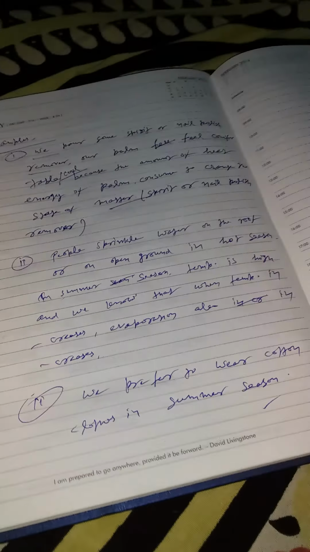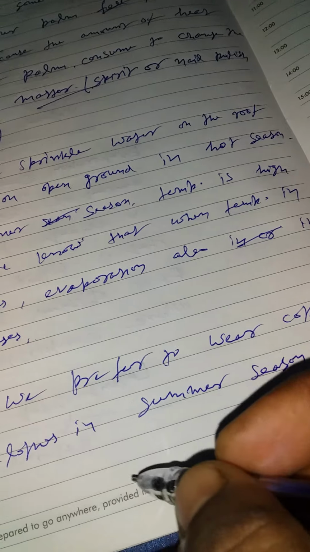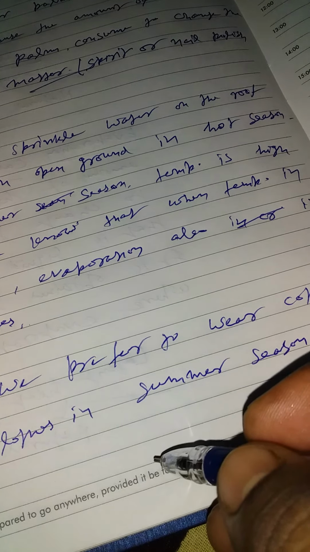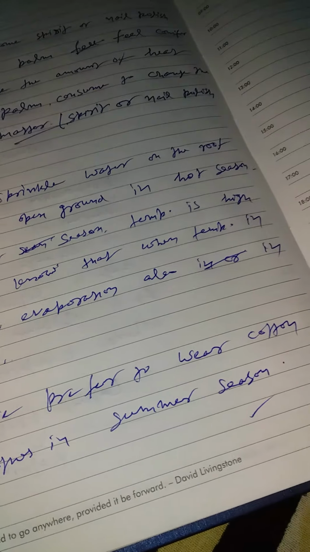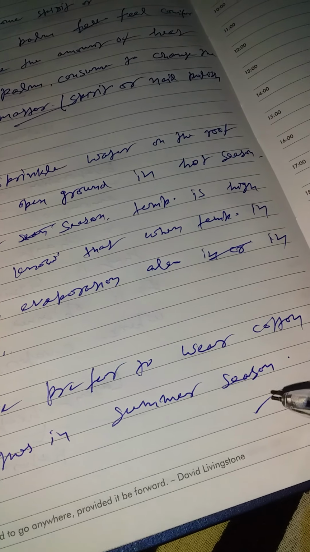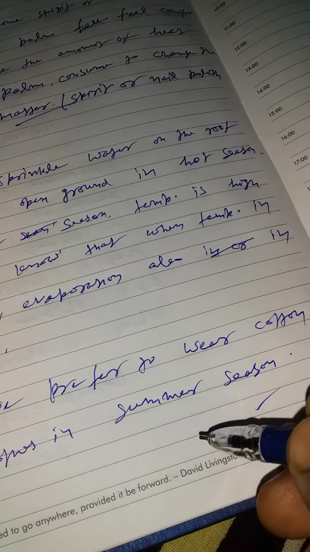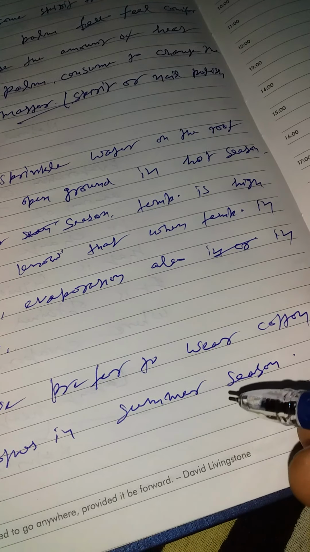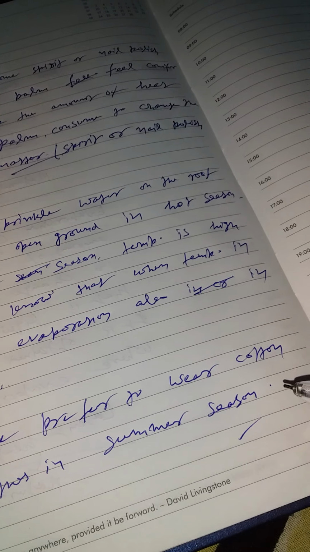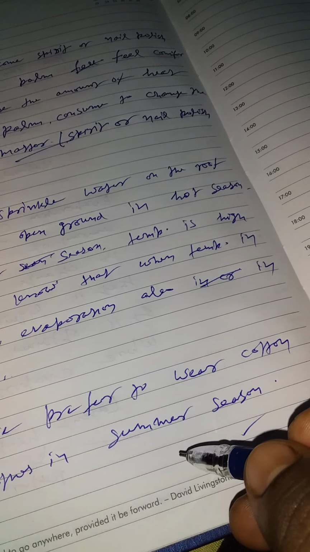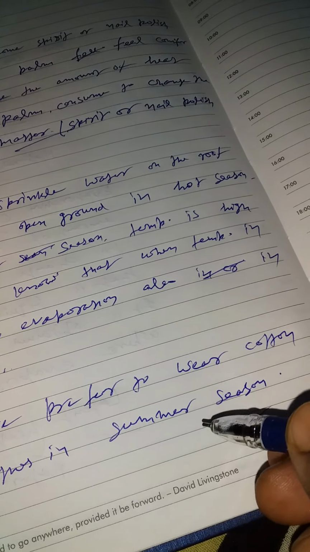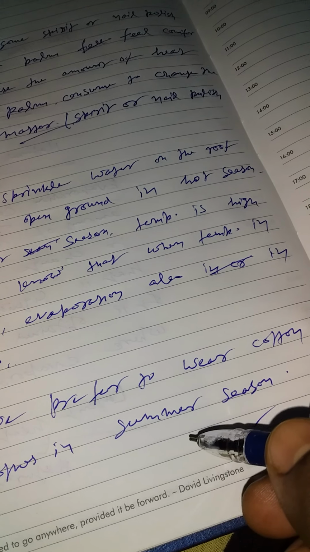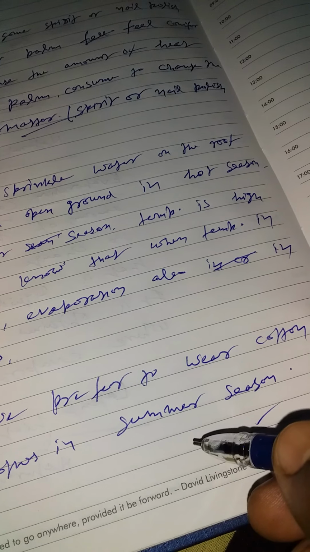Students, it is also an example of evaporation causing cooling, because we wear cotton cloth in the summer season due to high temperature, sweating is more, and cotton is hydrophilic, that means it loves water, that means it absorbs sweat from our body.